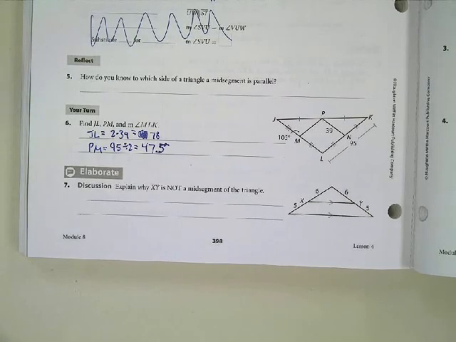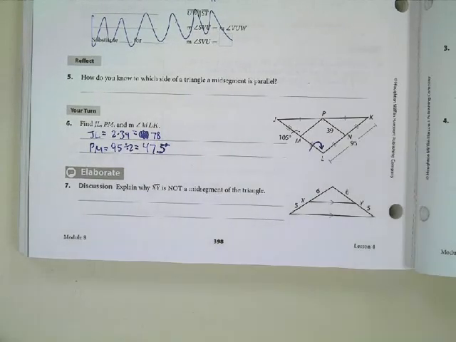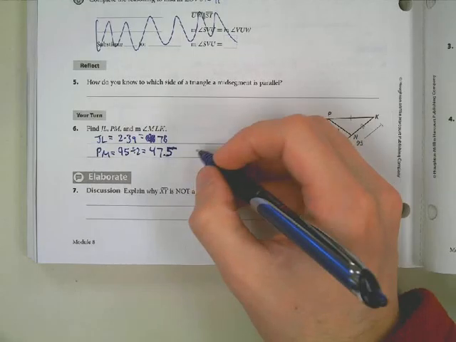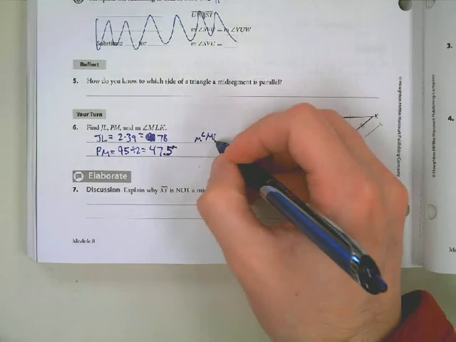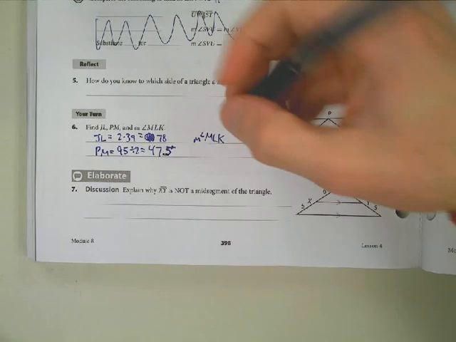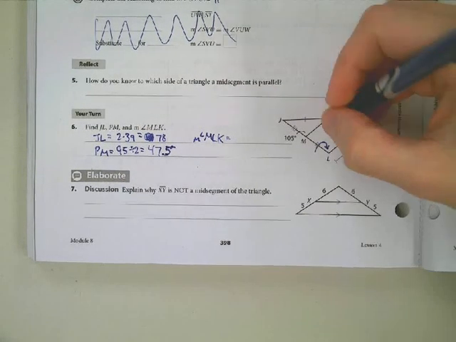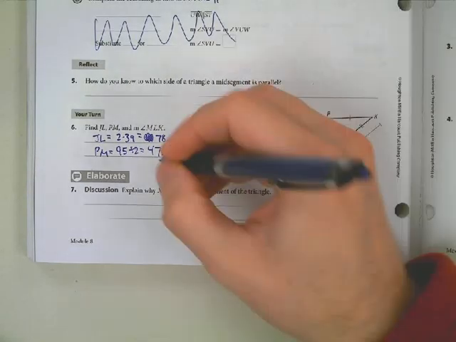All right, and then we're asked for the measure of angle MLK, which is this angle right there. Okay, measure of angle MLK. Yeah, like Martin Luther King, exactly right. It's supposed to be 47.5 here. I'll rewrite this whole thing.